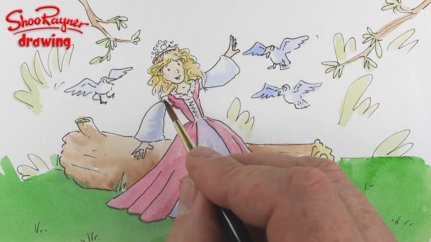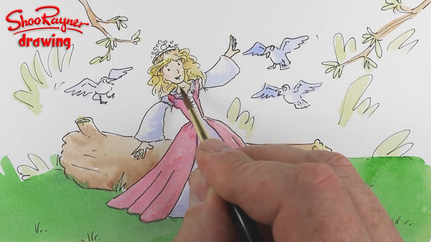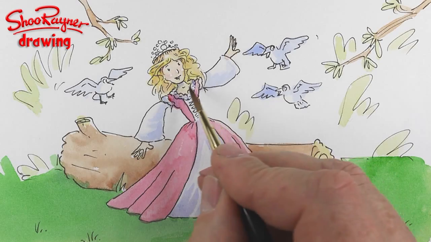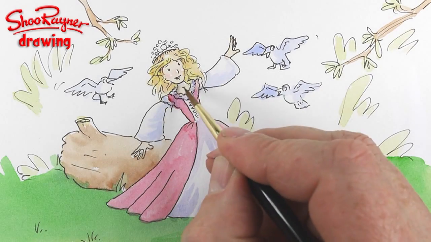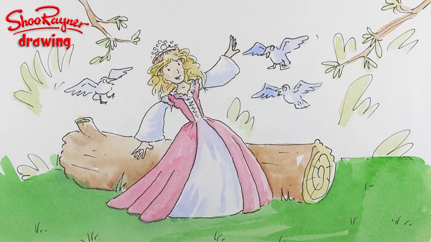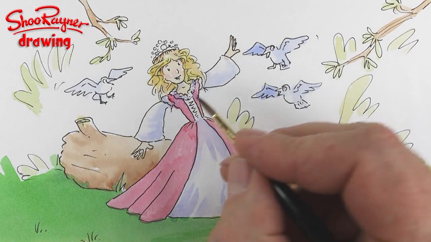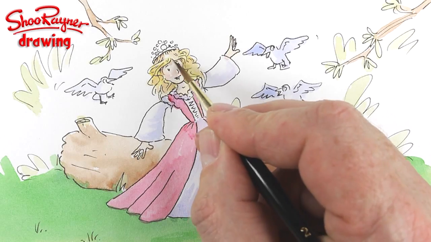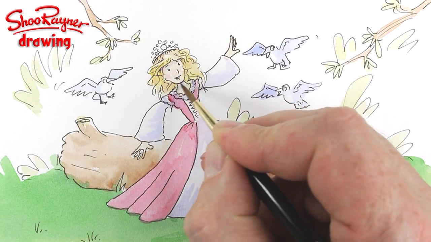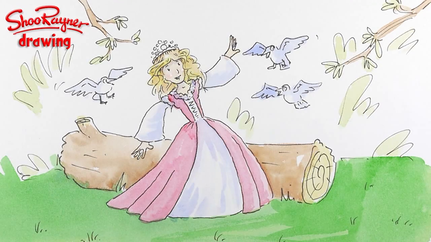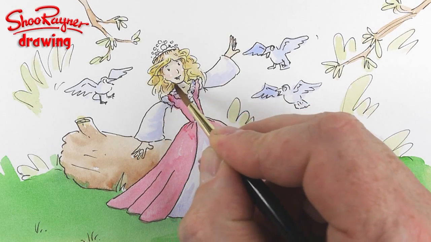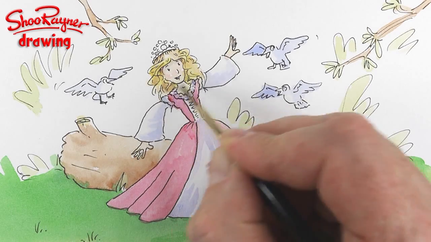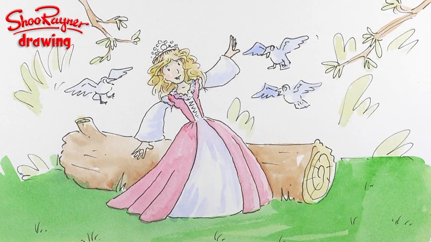And I'll do this bit of laciness. And I'm going to put a tiny bit of shadow under her chin there. And I think I would rather use, rather than blue, I'm going to use this kind of grey. Bit of shadow underneath there as well. And a bit of dark kind of grey in there to make the hair kind of go back, bit of shading in the background there.